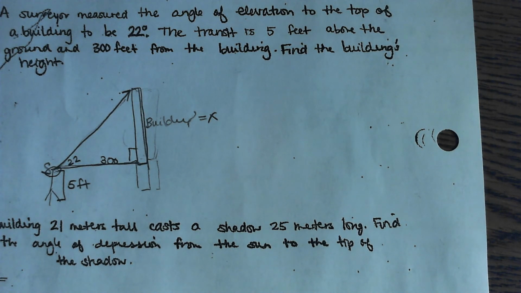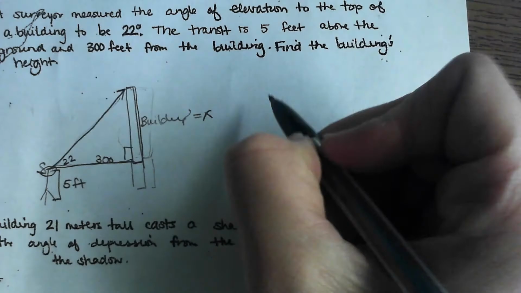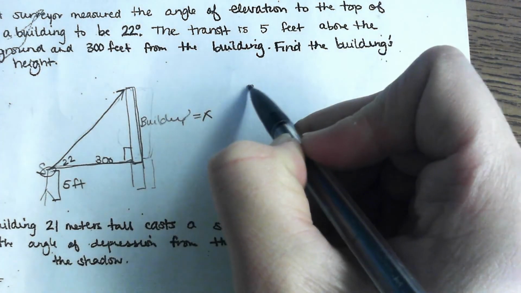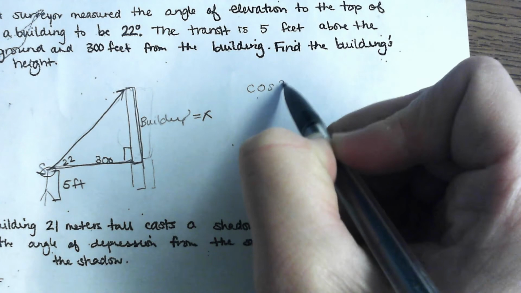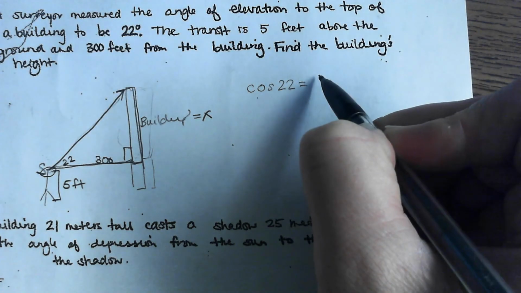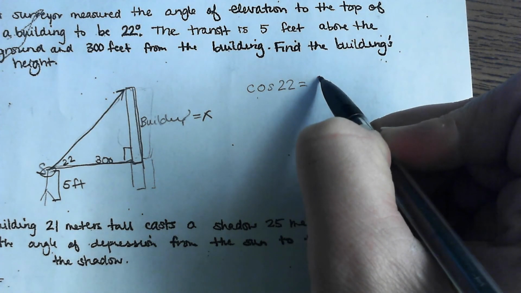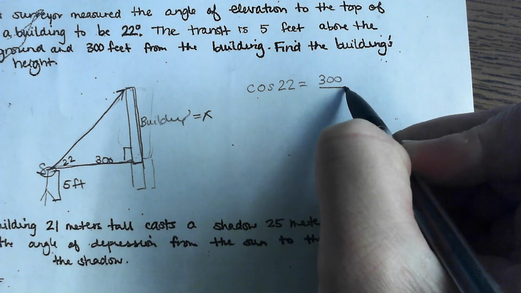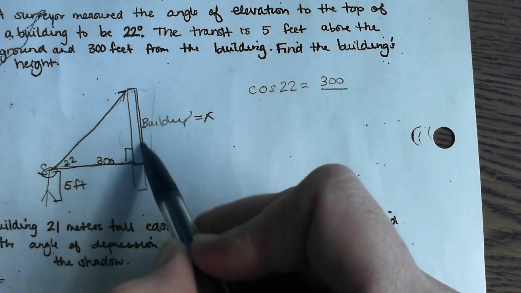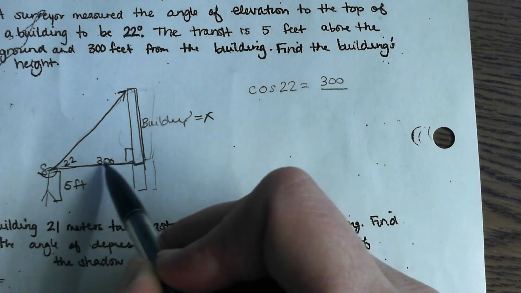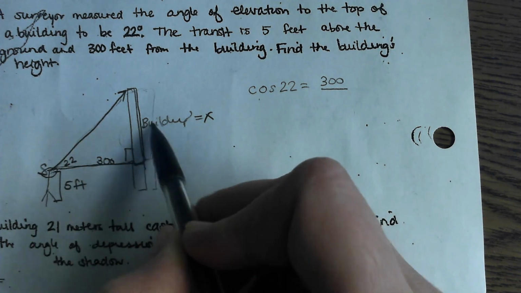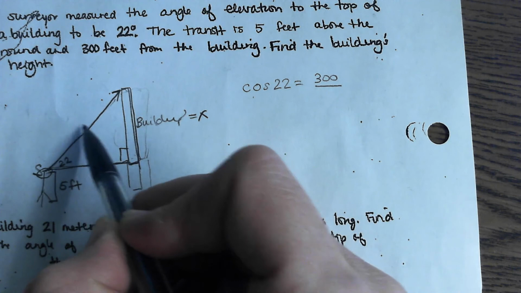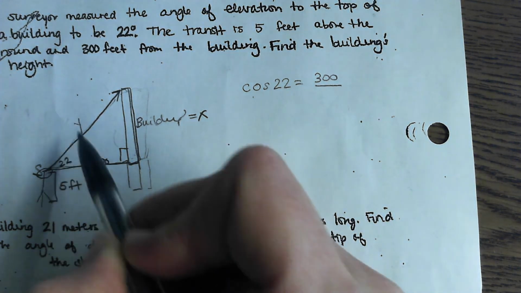What'd you say? Cosine. So that cosine of what angle? Equals what? Over this. So cosine equals adjacent over opposite? Okay, so you need a new variable. Can I ask you why you're involving the hypotenuse?